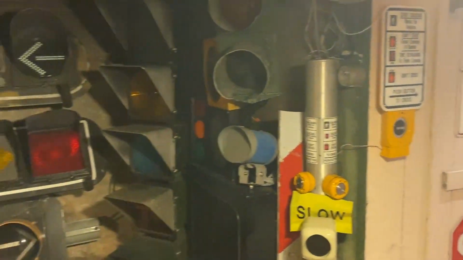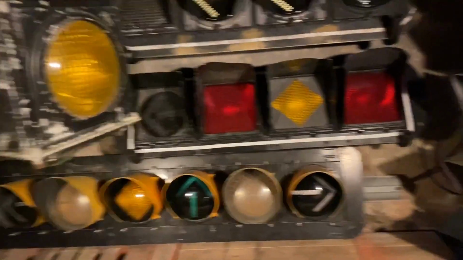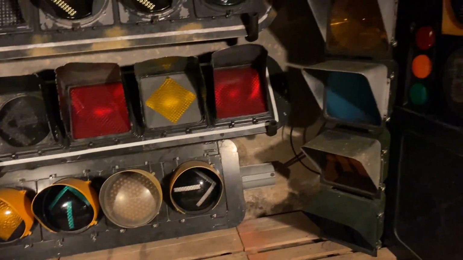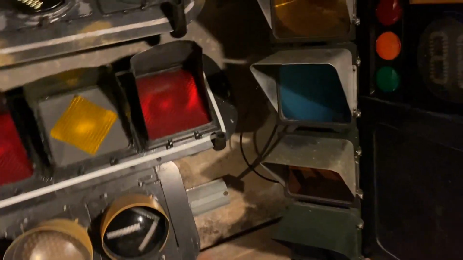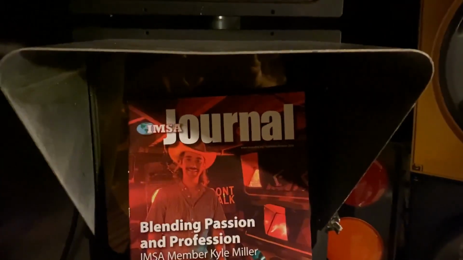So here's another little intersection update. I also wanted to release it around the same time as my new IMSA article, which I was just featured in when I was in Texas for the International. There it is in all of its glory. I'm going to do something I don't normally do here.